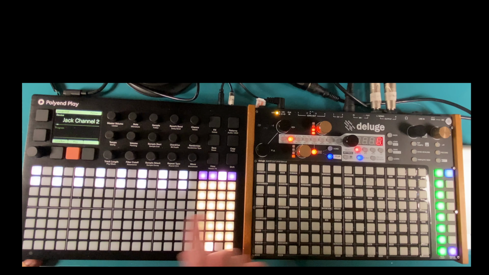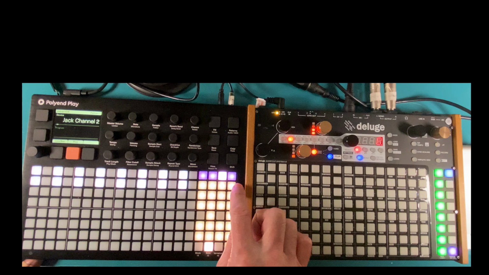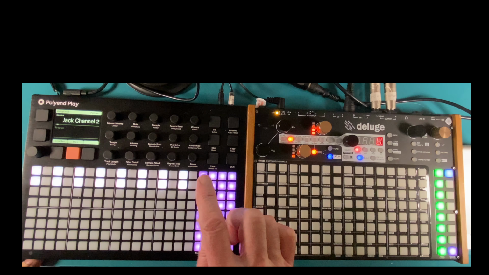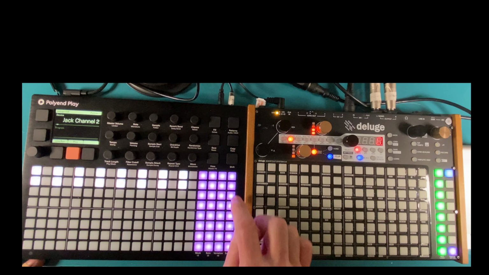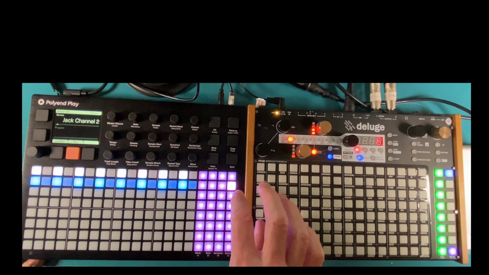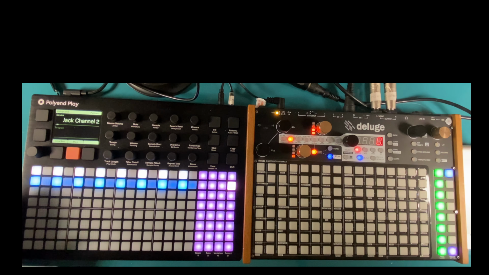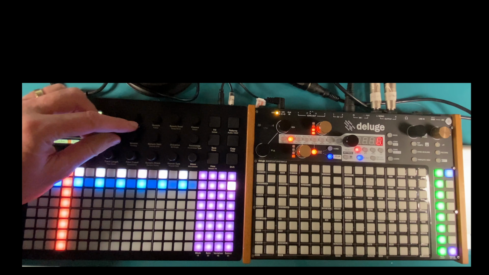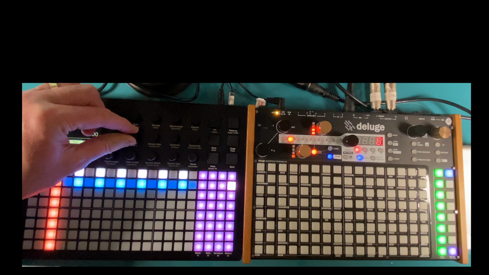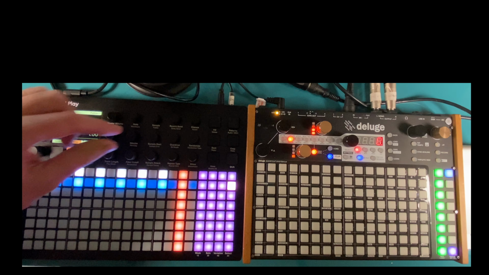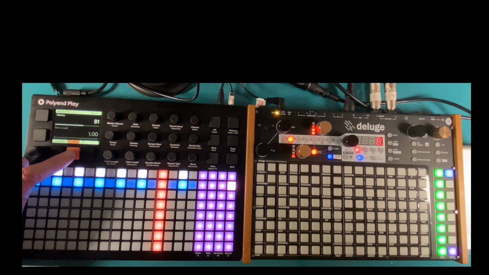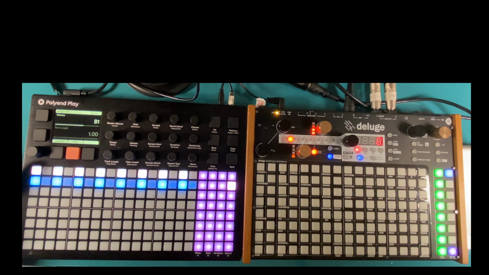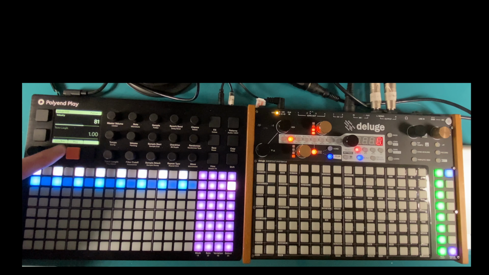which is very loud. So if I want to change all those pads, I hold view, so I'm back on this main view, and hold the global select of that track. I'm going to turn the volume down. So we've got a drum pattern on track 1 and a synth running on track 2.